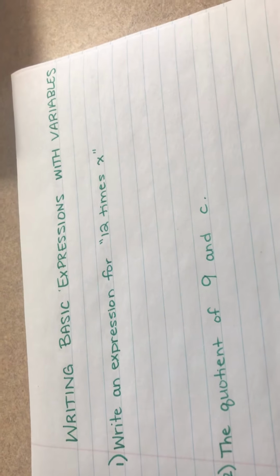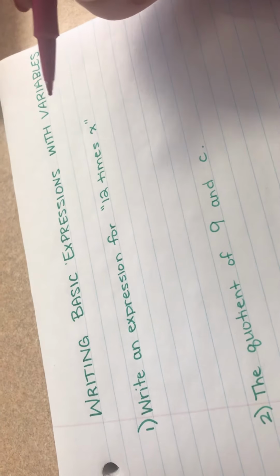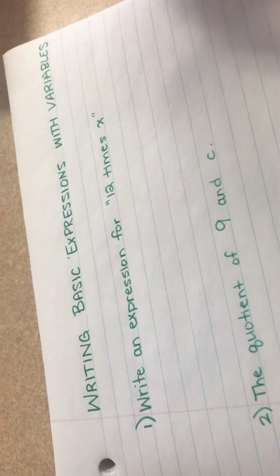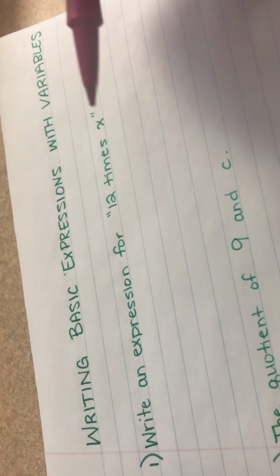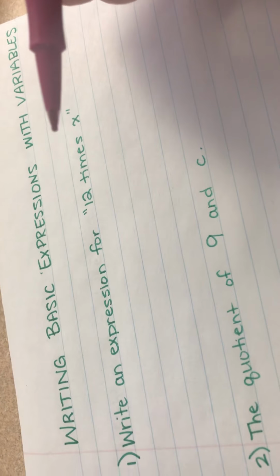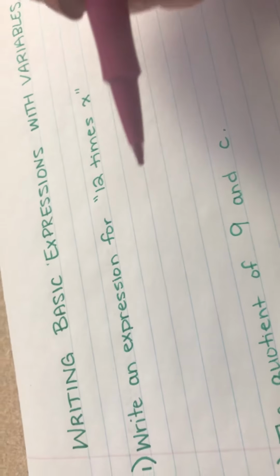All right, so now I'm on writing basic expressions with variables, which is the second exercise on Khan Academy for this week's benchmark. So basically what we're just doing is taking a word sentence and translating it into a math sentence. So it's not going to have any words in it anymore. It's just going to have math numbers and symbols.